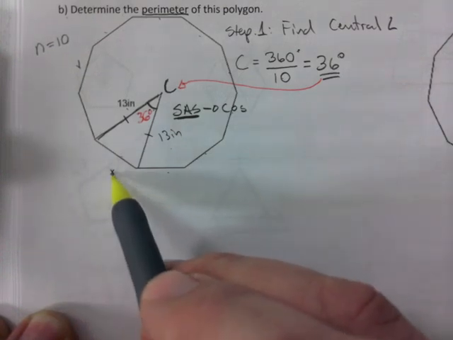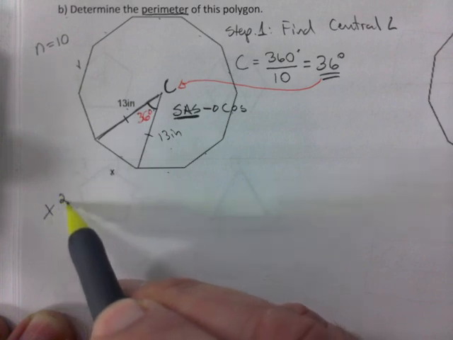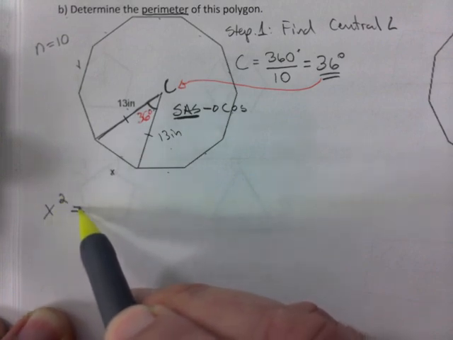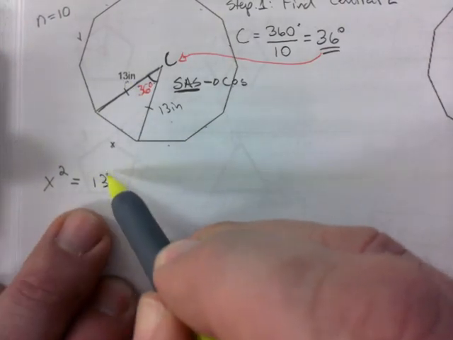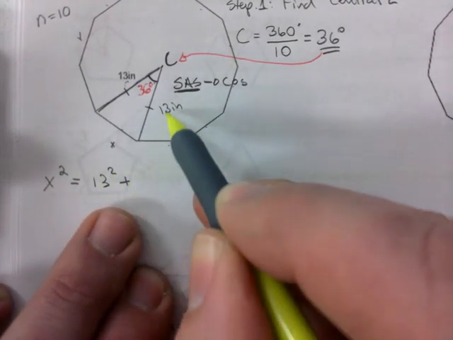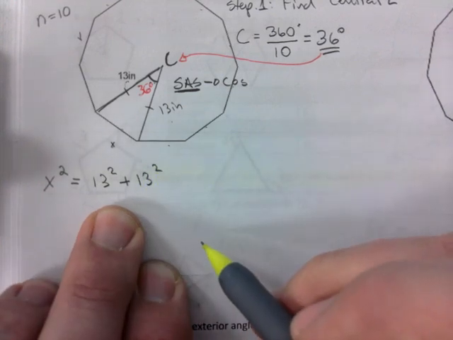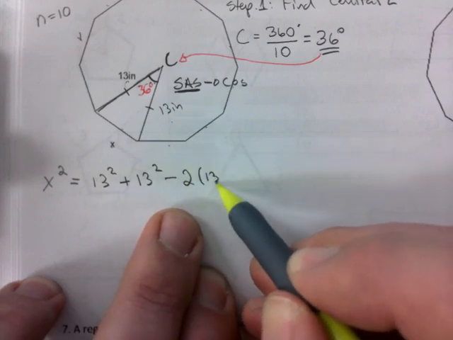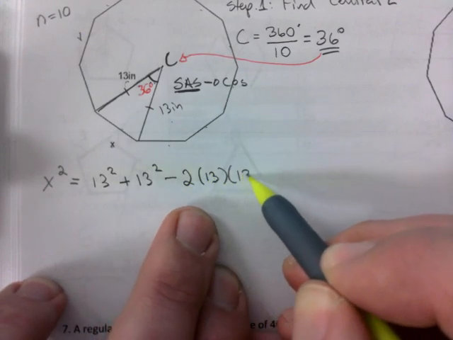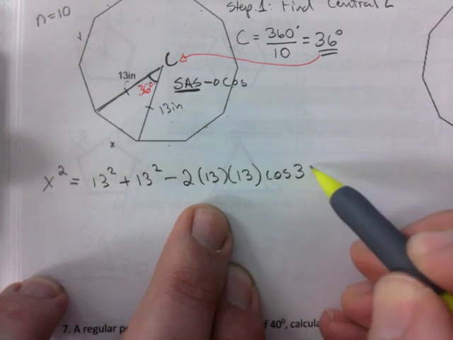Watch this. If you want to find that, the formula says that you take that side squared and then the other side squared plus the other side squared, which they're both the same, minus 2 times the first one times the second one times cosine of 36 degrees.